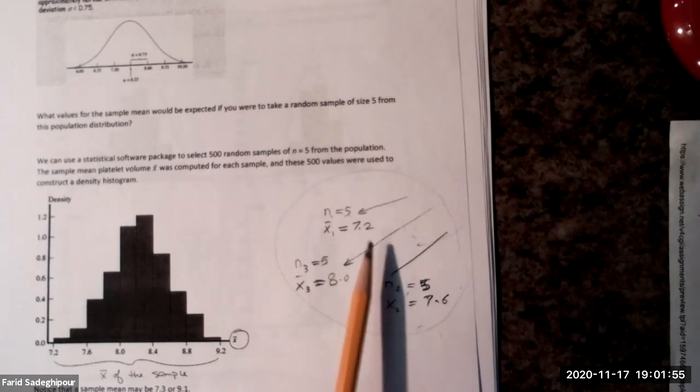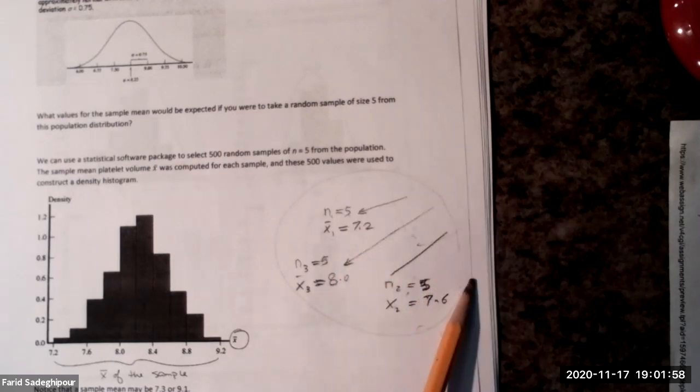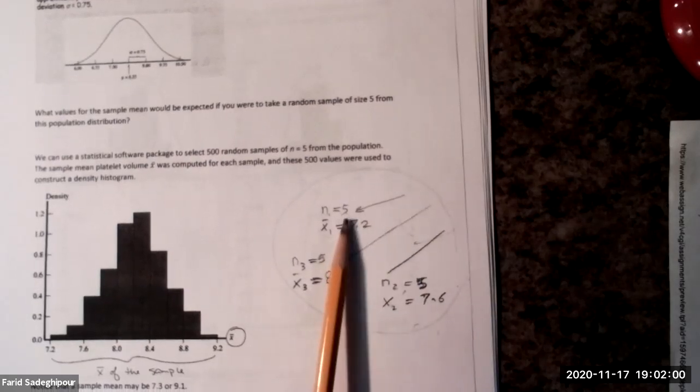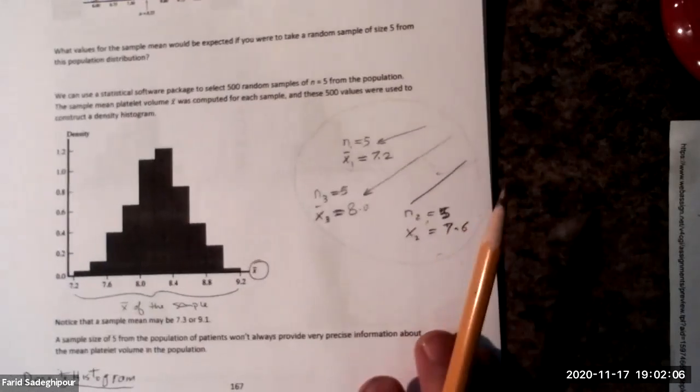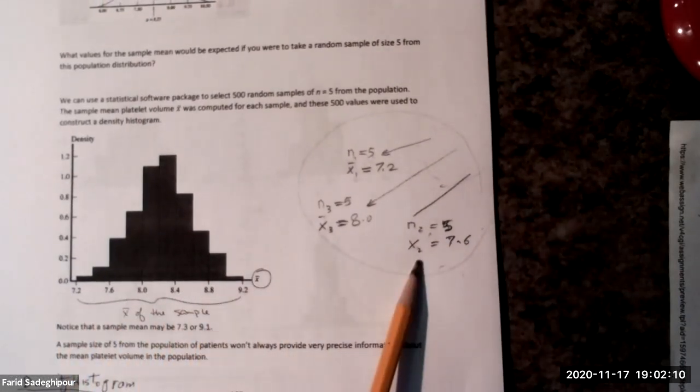You want to take many samples, and you want to take a large sample, at least 30 instead of 5. What you see here is the mean of all the samples that you're taking.